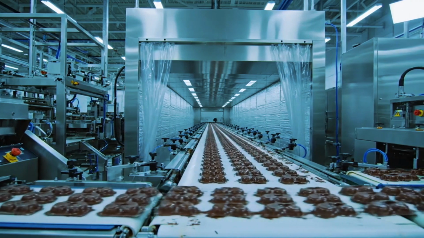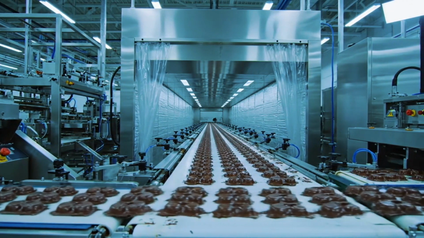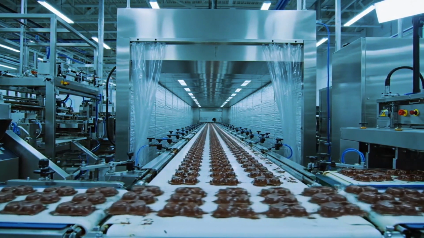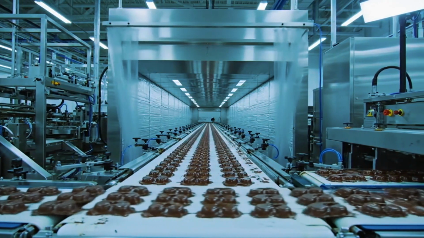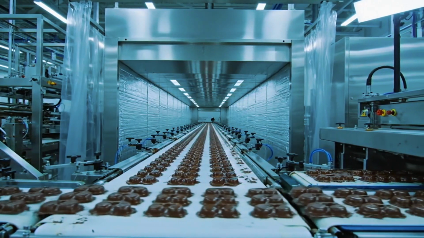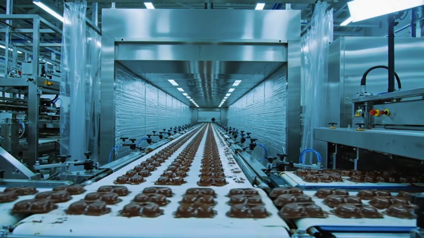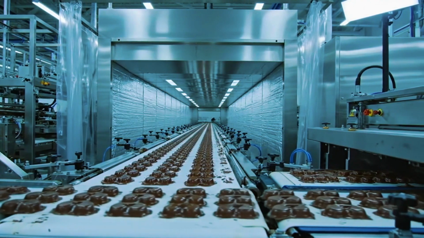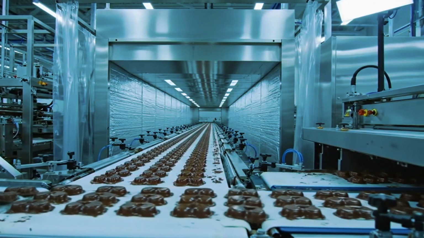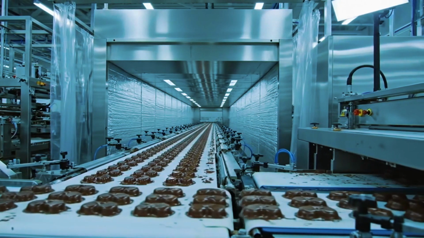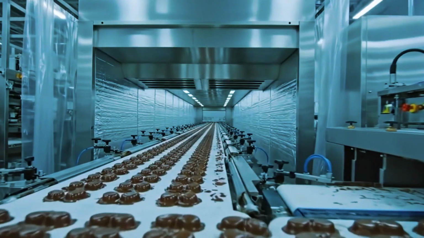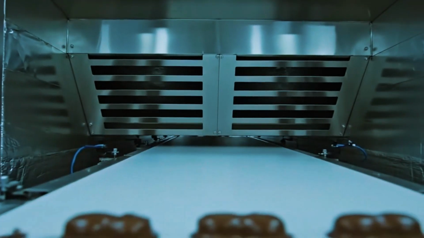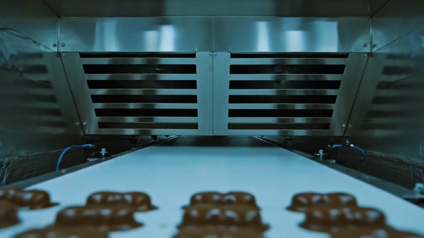After shaping, chocolate enters controlled cooling. This stage determines whether tempering survives or collapses. Cooling must happen gradually. Rapid temperature drops create stress fractures inside the chocolate. Inside each mold, cocoa butter crystals continue growing into their final structure. Humidity is controlled carefully. Moisture causes sugar bloom, a failure that cannot be reversed.